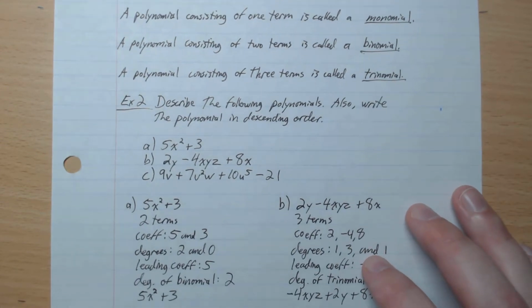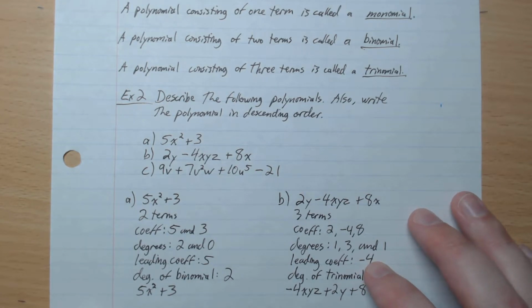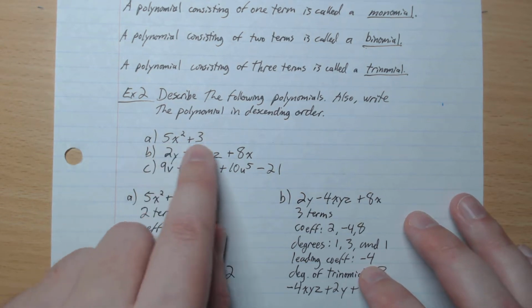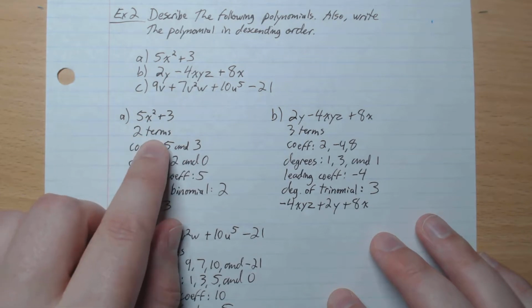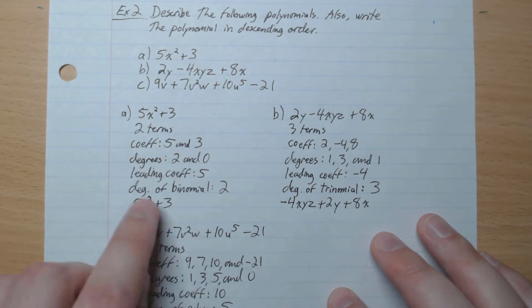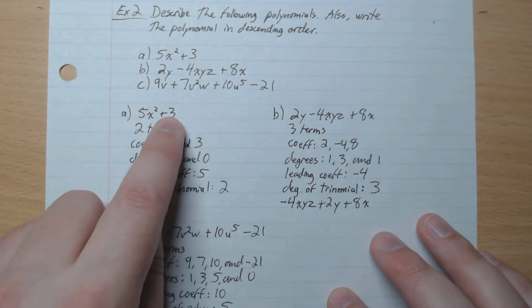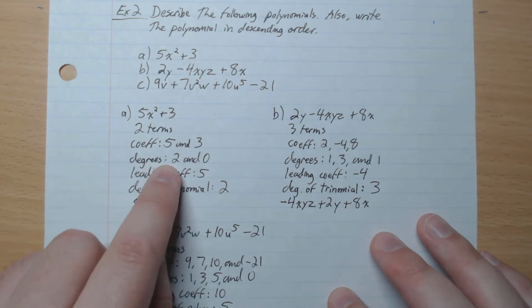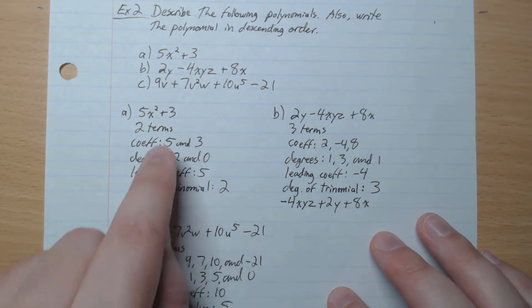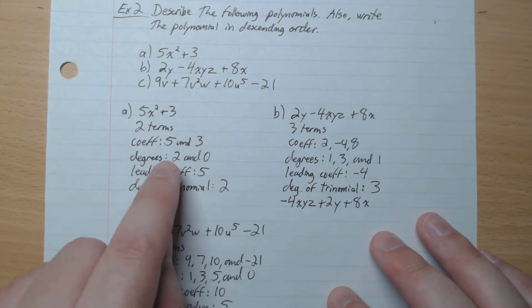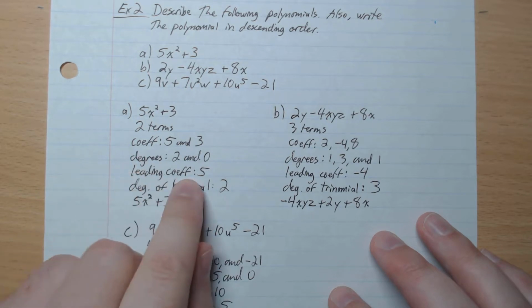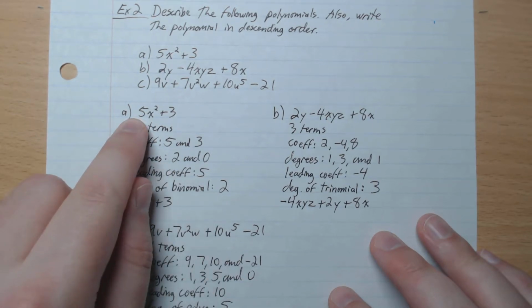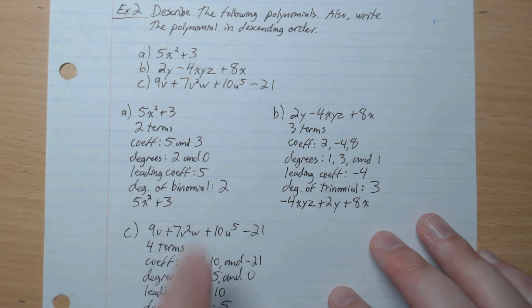So let's do some practice. Describe the following polynomials. Also write the polynomial in descending order. So here's our first polynomial, and let's study it right now. So there's 2 terms, 1, 2. The coefficients, 5 and 3. The degrees, 2 and 0. Remember, this is like 3x to the 0. So you can see the degree for this term is 0. The leading coefficient, 5, because that's in front of the highest degree, 5 like that.